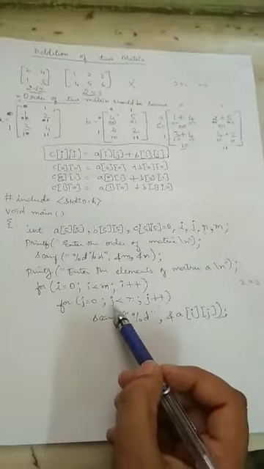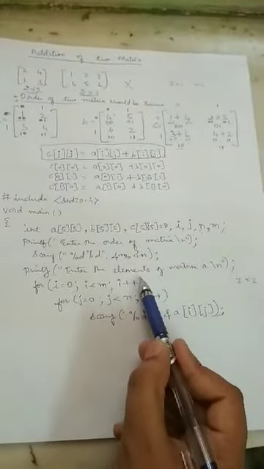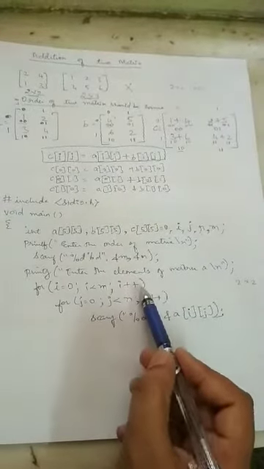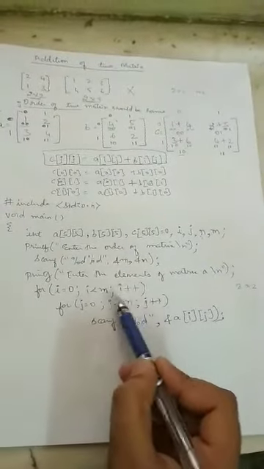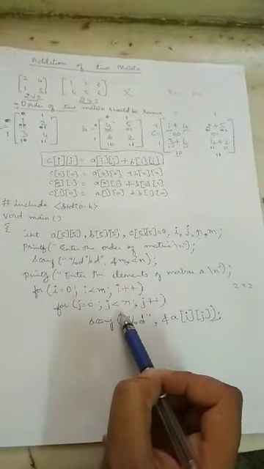Okay, so is 2 less than 2? No, false. So what will it do? Control will go outside the for loop, that is the innermost for loop, it will jump to the outermost for loop, and i will be incremented to 1. So 1 is less than 2, true, again it will come inside.